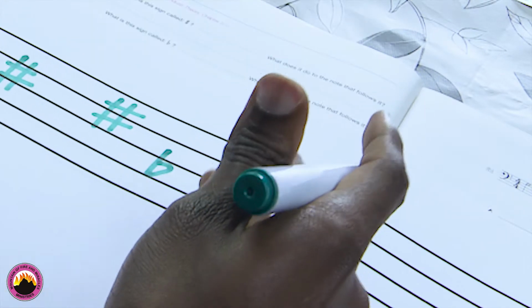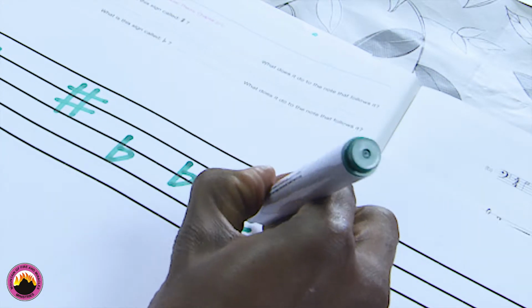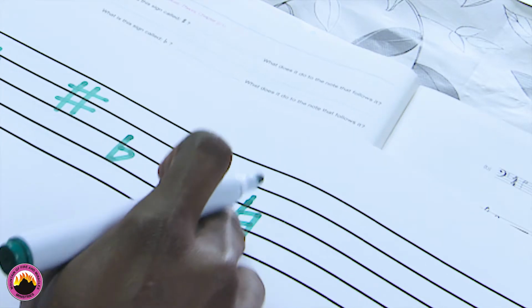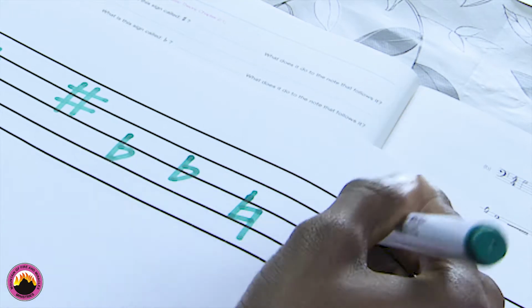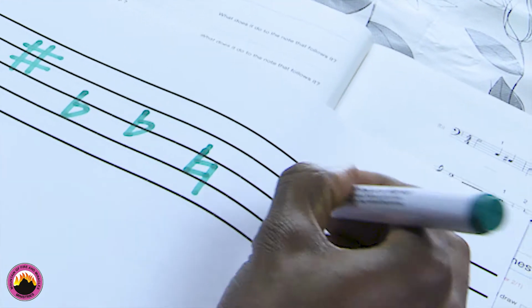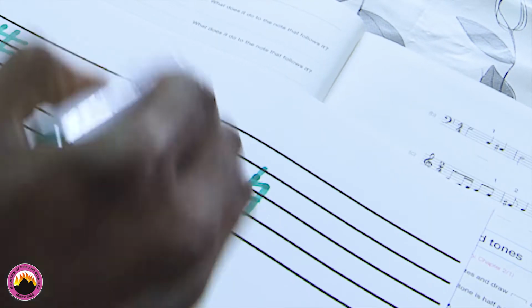If you had to add a natural on a space, you would have something like this, right? You have something like this, and if you had to have it on a line, you would have something like this, right? So the line passes through that middle point.